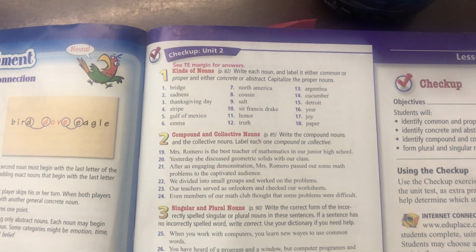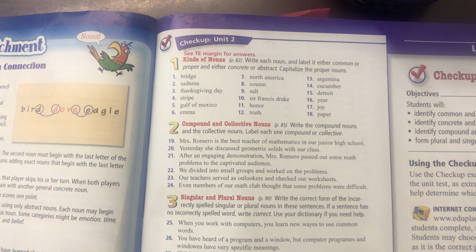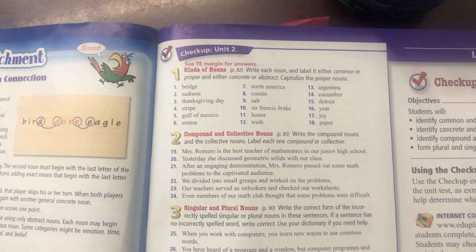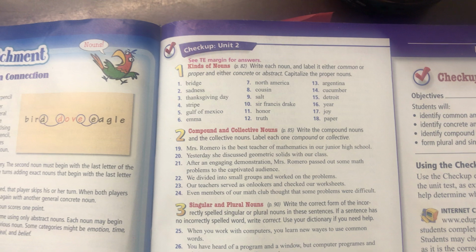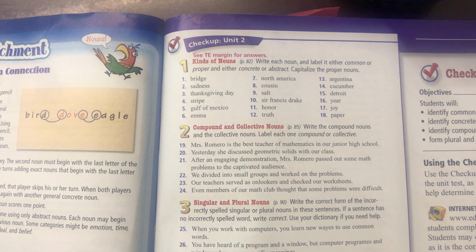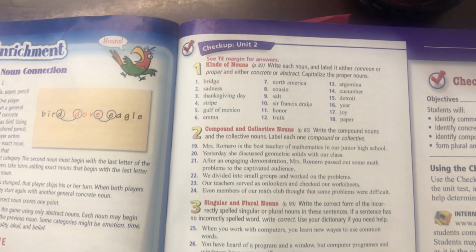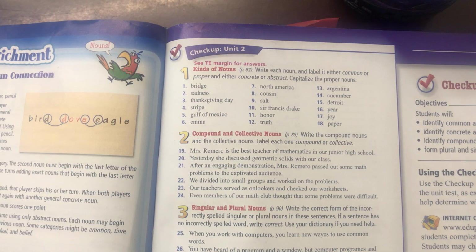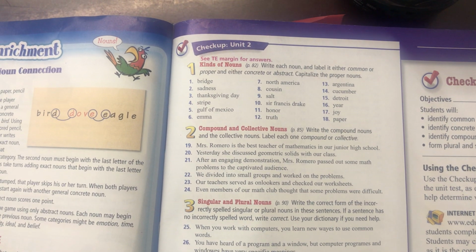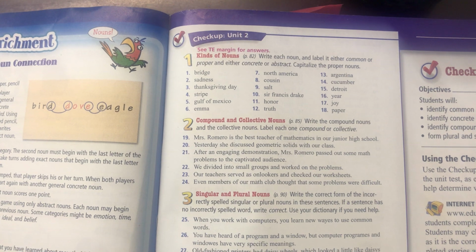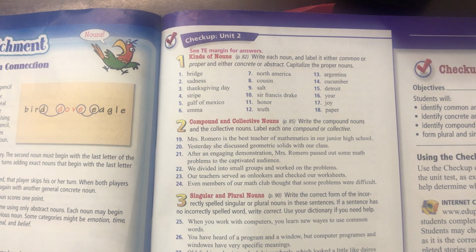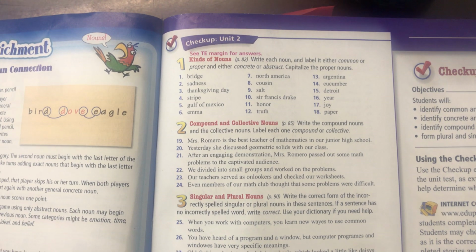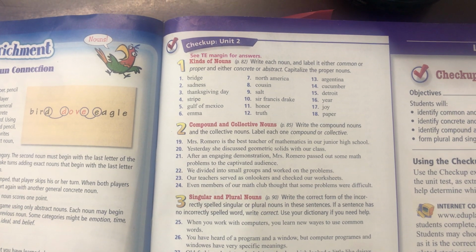So Mrs. Romeo, once you have that written down, you should label it either compound or collective. So Mrs. Romeo would be labeled as compound, because it's 2 different words, but it's acting as a unit. And then junior high school would also be considered a compound noun. Looking at number 20, yesterday she discussed geometric solids with our class. So I'll give you a second to identify either a compound or collective noun.